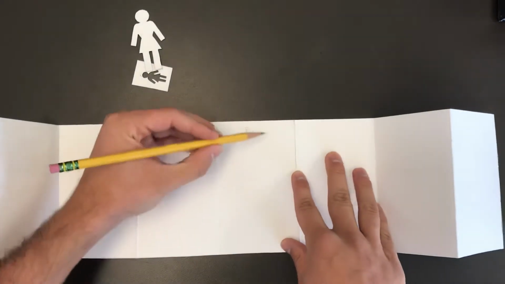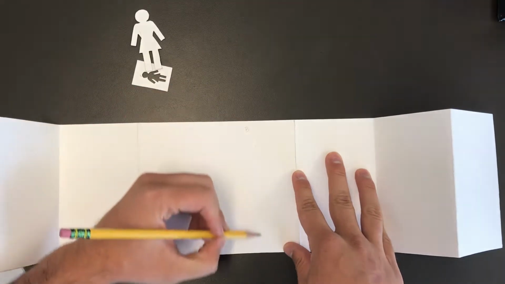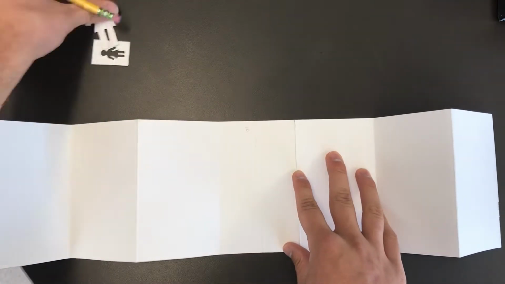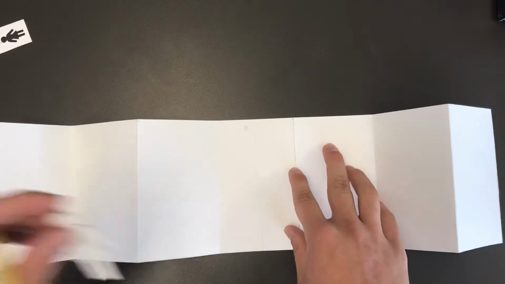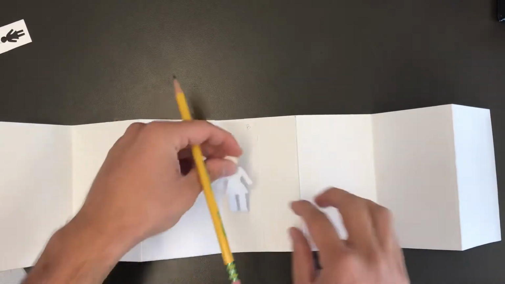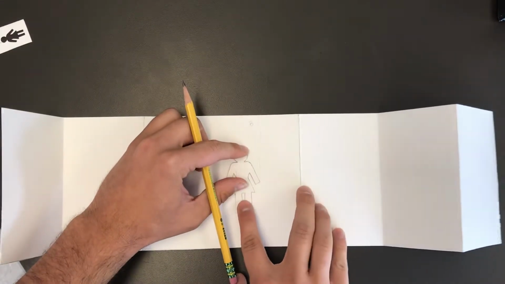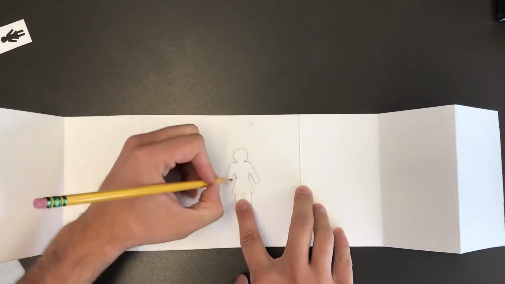I'm going to draw like an imaginary line. I'm imagining there's a line down the middle, and I'm going to make both sides of this one panel exactly the same. I'm going to hold down my stencil.